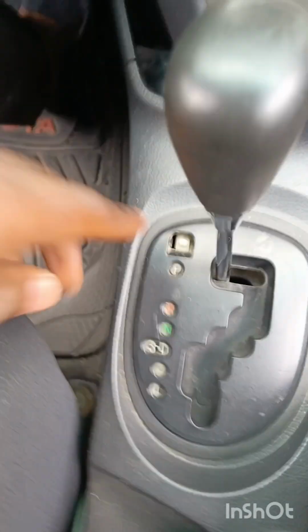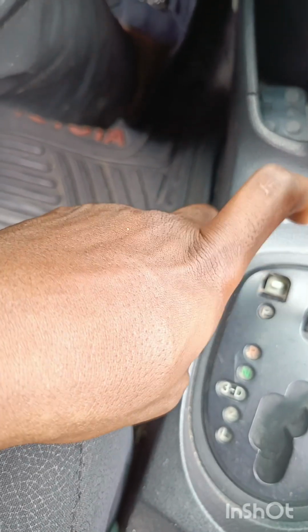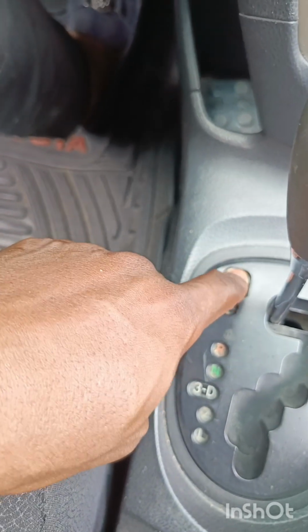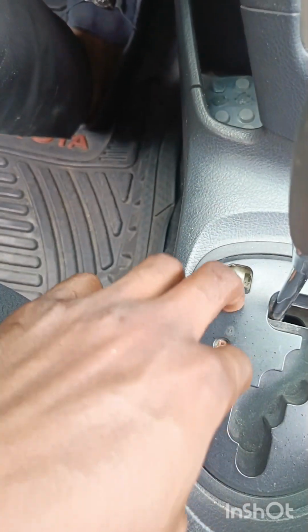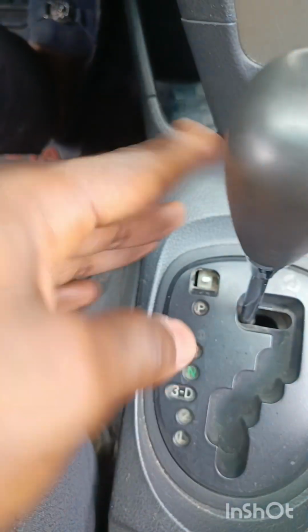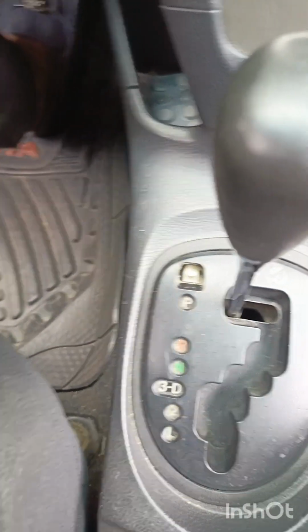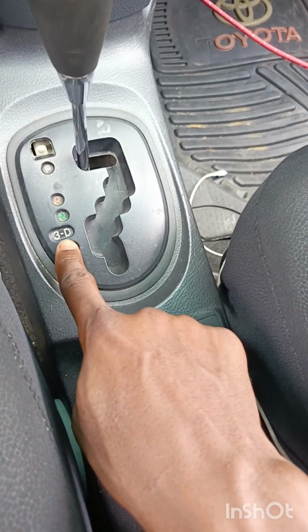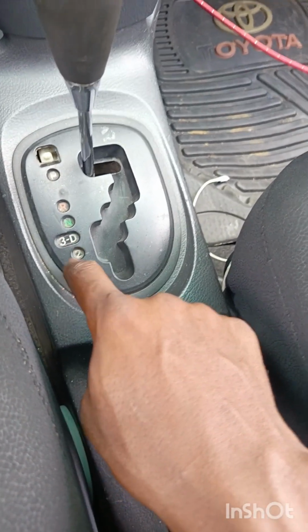So in every car, this button is always there, and it helps to release this lever when there's no current in the car. Thank you. Okay, I would like to explain, in addition to what I've said earlier, the function of these two last gears.